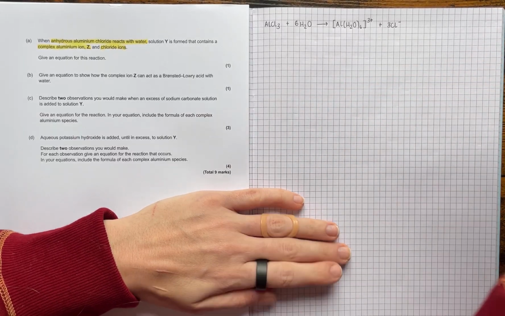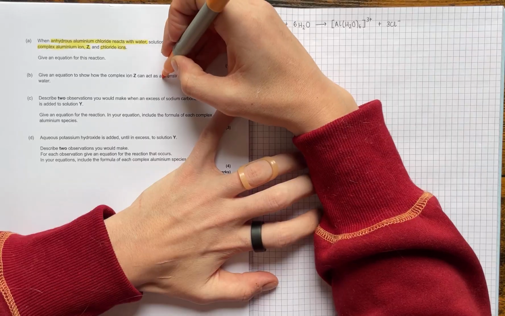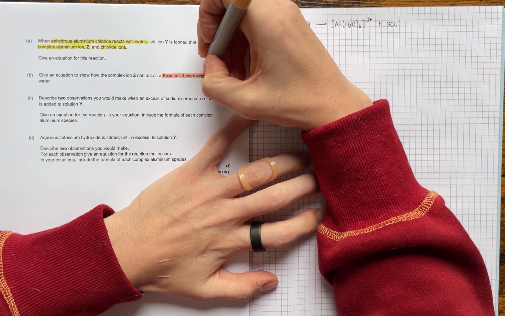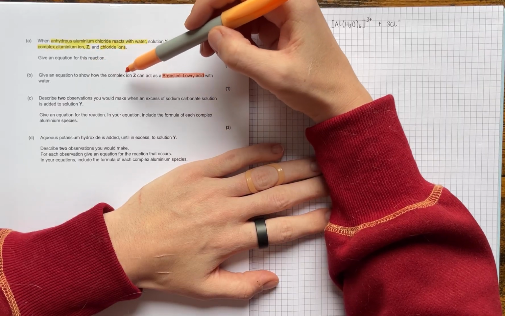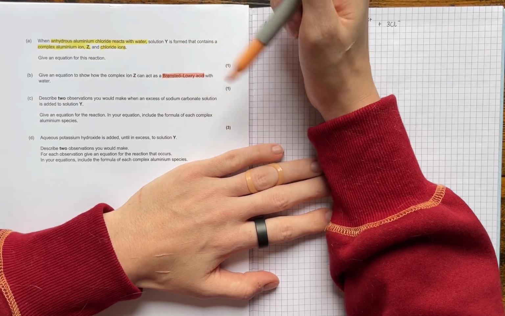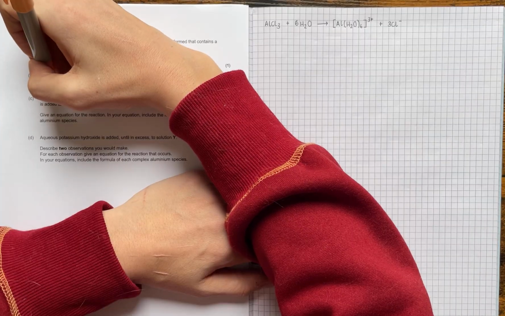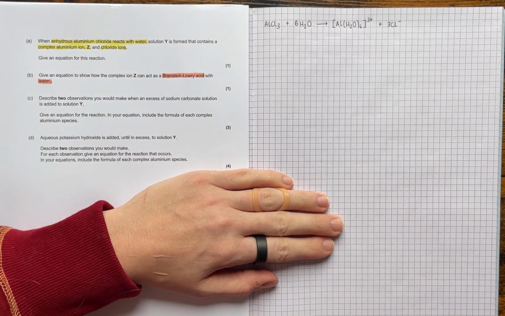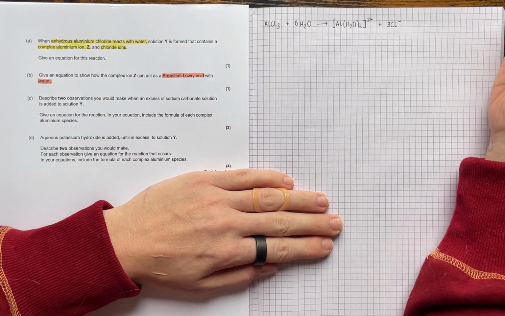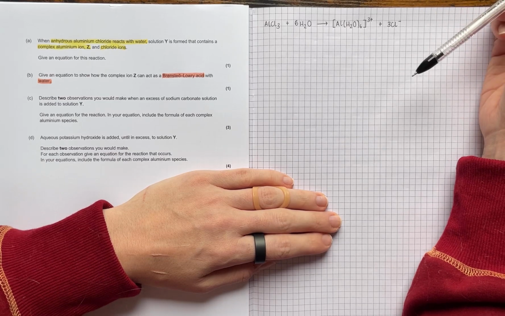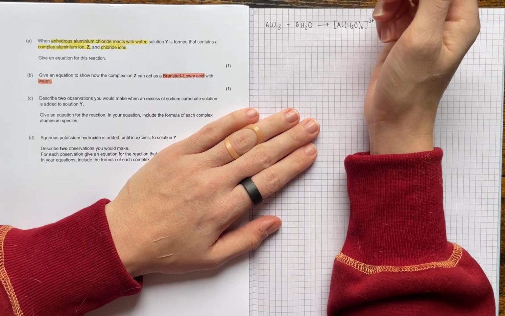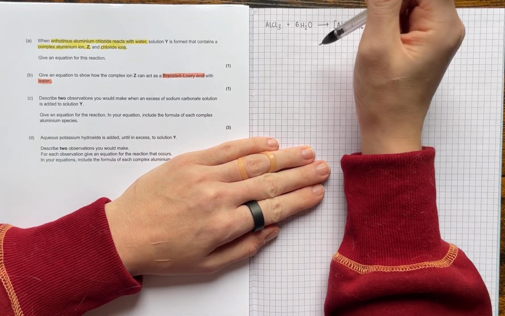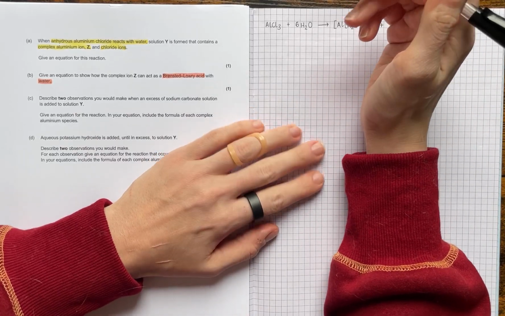So we do need to clearly understand what is meant by a Bronsted-Lowry acid in order to do part B, give an equation to show how the aluminium complex ion Z can act as a Bronsted-Lowry acid with water. So an acid, a Bronsted-Lowry acid, is a proton donor. So we're therefore going to be donating protons to the water.